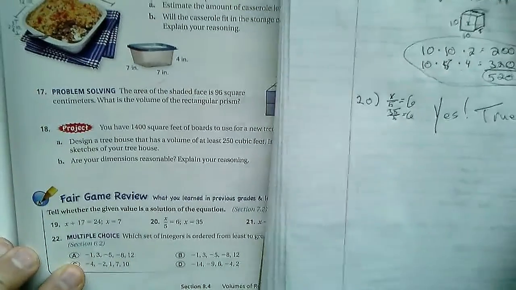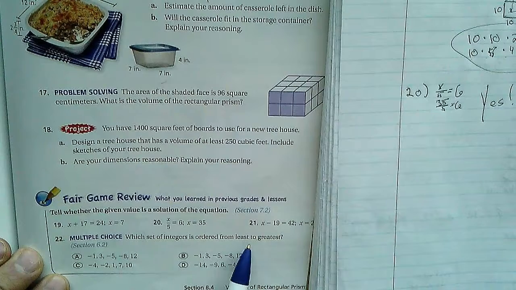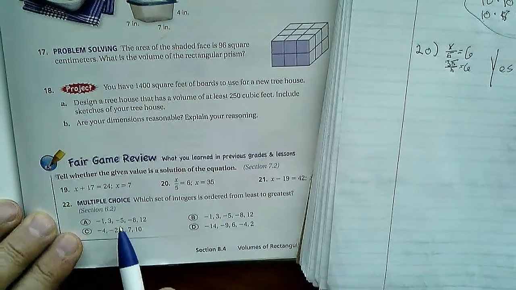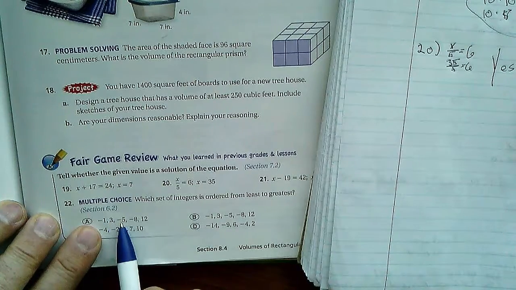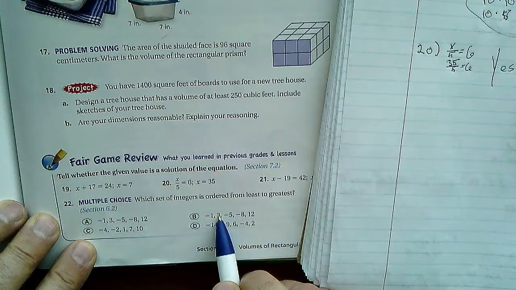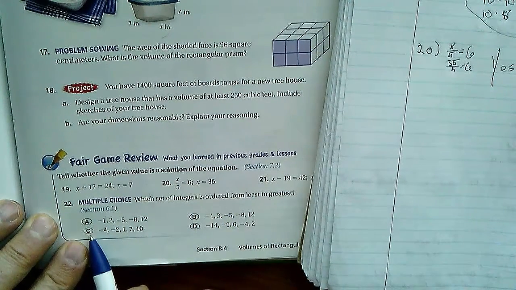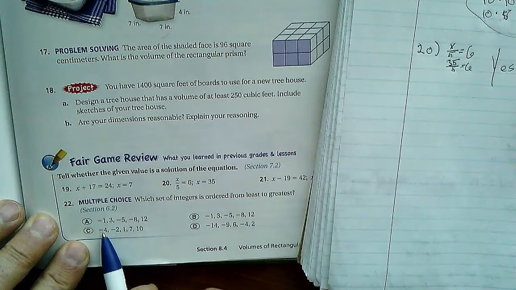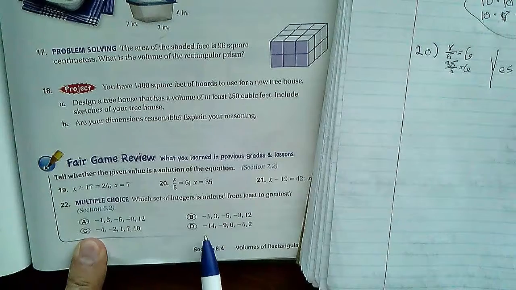It's awesome one. And the last one, number 22. Which set of integers is ordered from the least, that means the smallest, to the greatest, that means the biggest? Let's take a look at A. -1's a good start. 3, so far. Oh, -5 is less than 1, so it's not A. -1, yeah. 3, sure. -5, oh no, not again. How about C? This is looking pretty good. -4, yeah. -2 is greater than -4. 1, sure. 7 is greater than 1. 10 is greater than 7. I like C. I'm going to keep my finger on it.